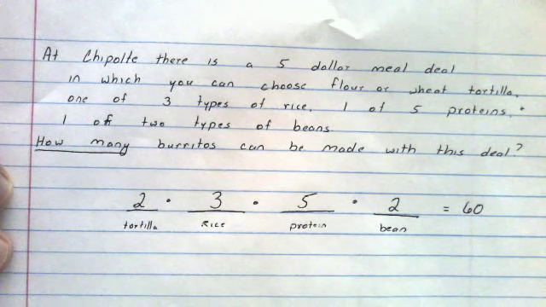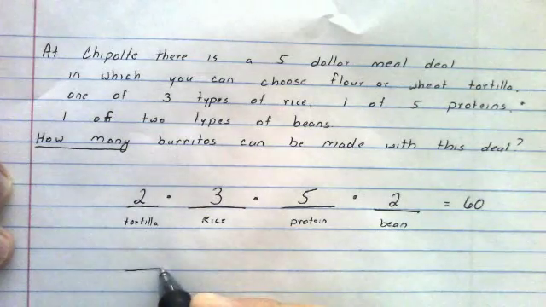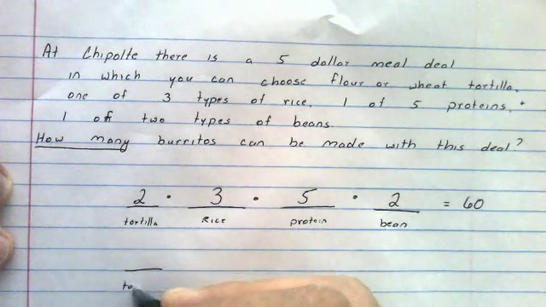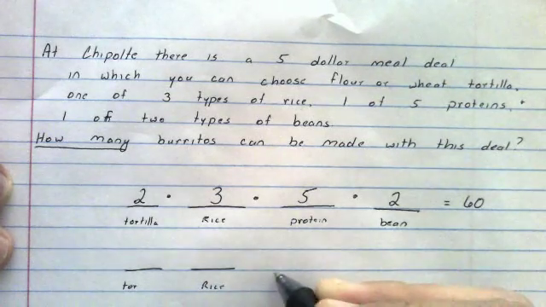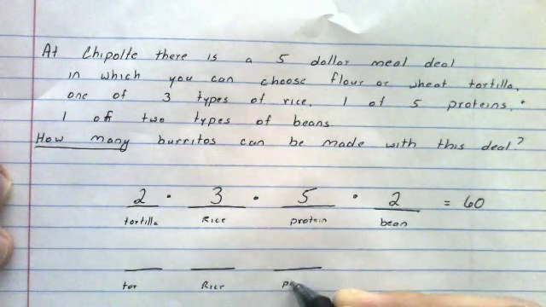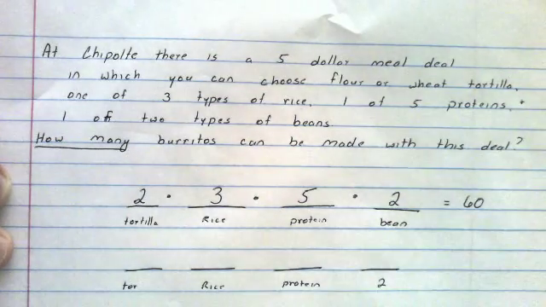Now a follow-up question might be, if a burrito is chosen at random to be put on an extra special deal, what's the probability that the protein used is chicken? So I would first want to find the number of burritos that are made with chicken. So I'm still going to have these 4 dashes here.